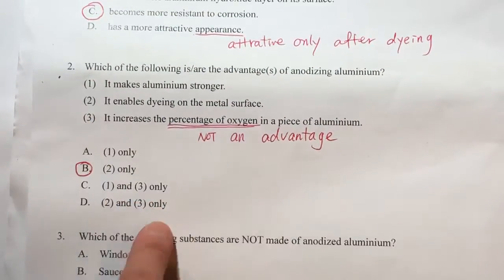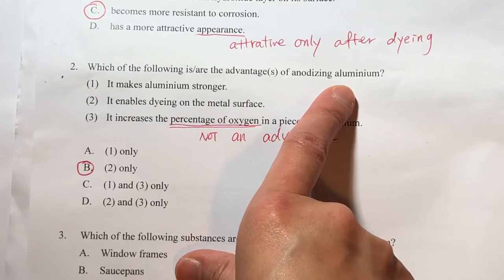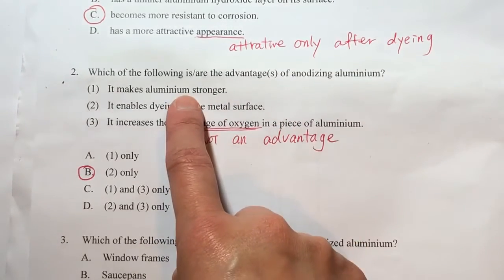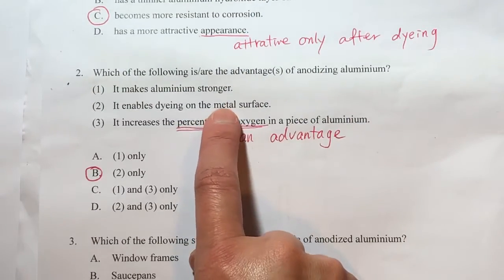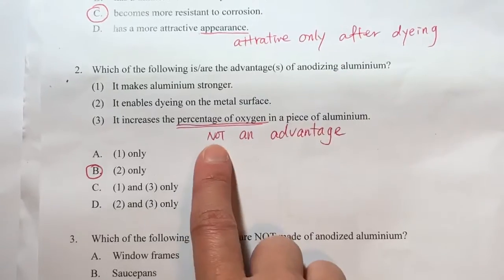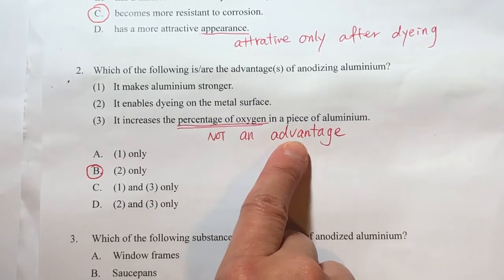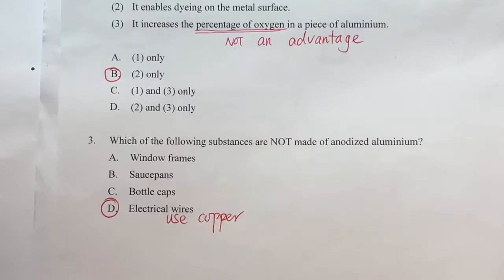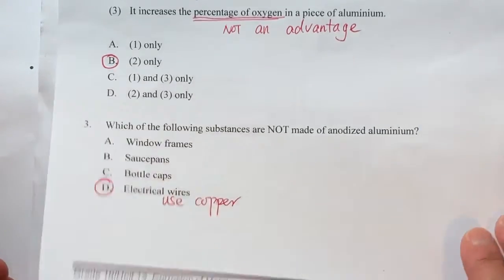For question 2, which one is the advantage of anodization? Firstly, make it stronger, that's wrong, as explained. Secondly, it can be dyed easily, that's correct. Thirdly, increasing the percentage of oxygen is not an advantage, so we don't choose it. So the last question, which one is not an anodized aluminium, is the electrical wire, because we use pure copper. So that's the end of the second video.